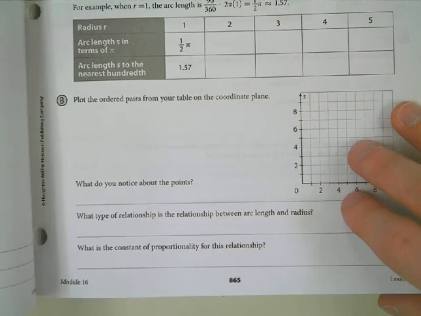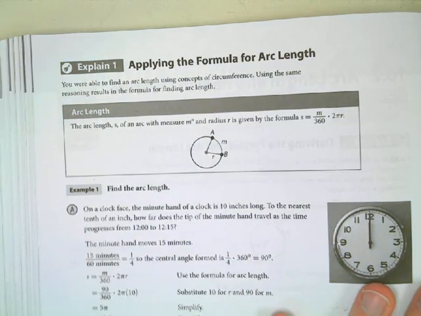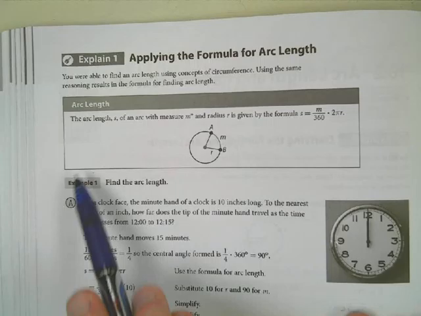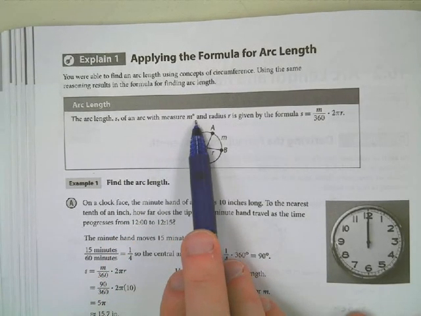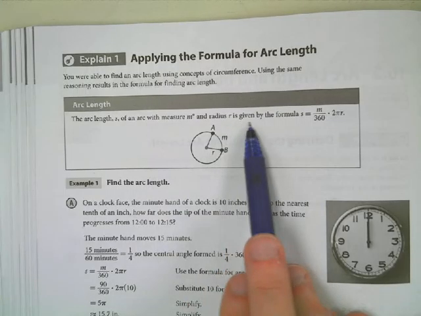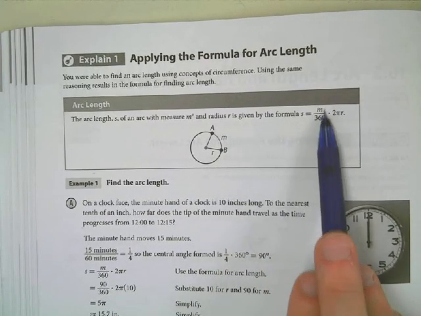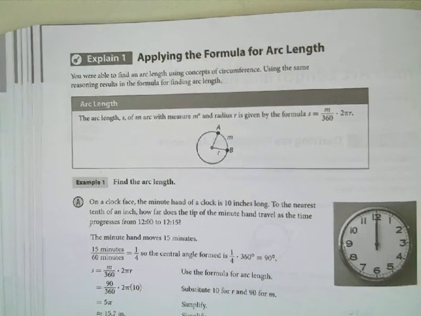Okay, so exactly. If we look here, that is in fact the generic formula for arc length. The arc length, and they use a little s for arc length, of an arc with measure m degrees and radius r, is given by the formula s equals m over 360 times 2 pi r.